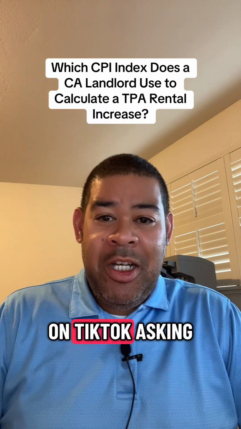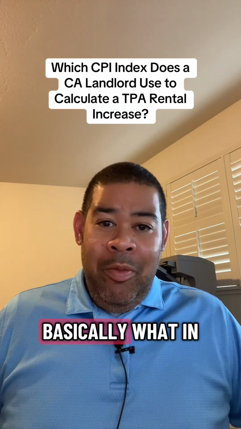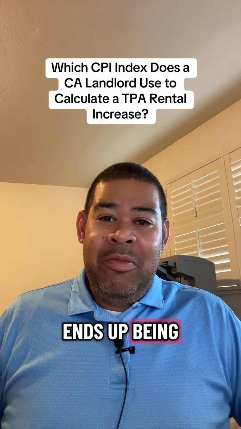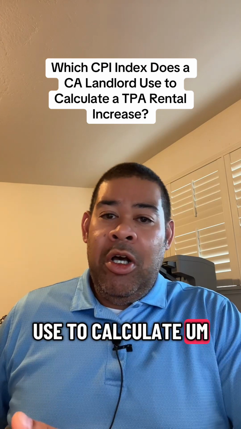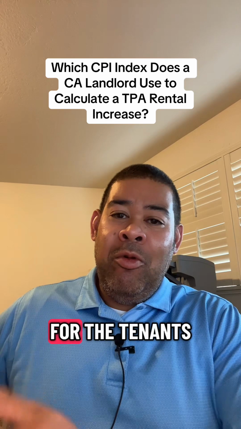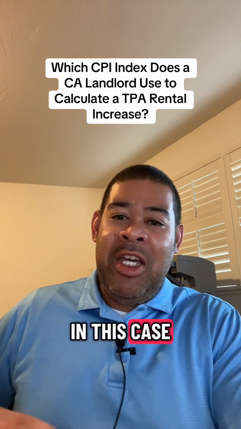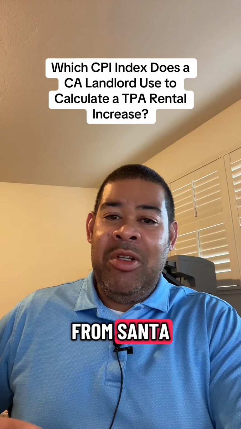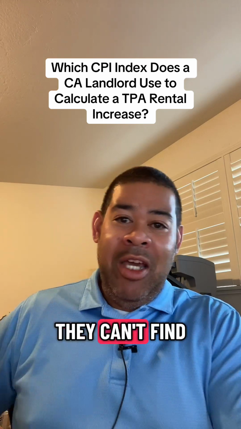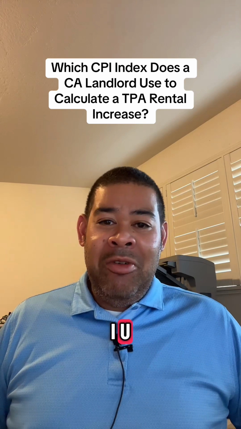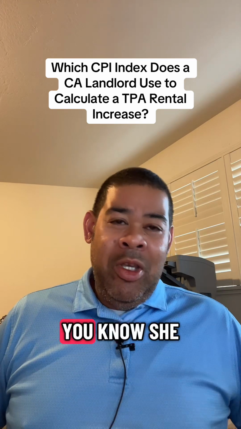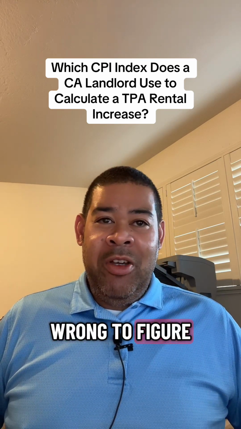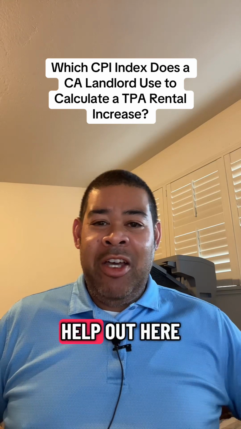Got a question on TikTok asking basically what CPI index do I use to calculate the change in CPI for the Tenants Protection Act. In this case, this user is from Santa Cruz County. They can't find the CPIU index for that county, and she wants to know what she's doing wrong. So let me see if I can try to help out here.